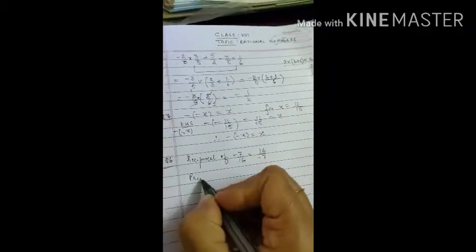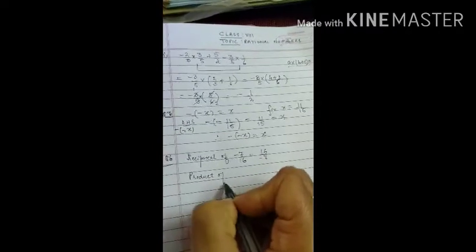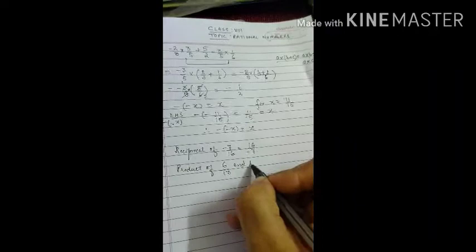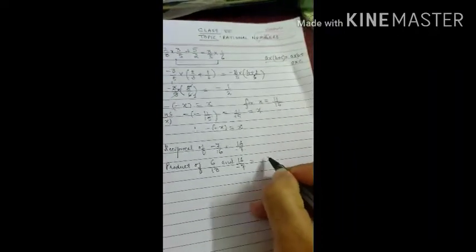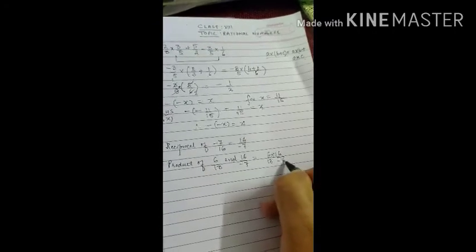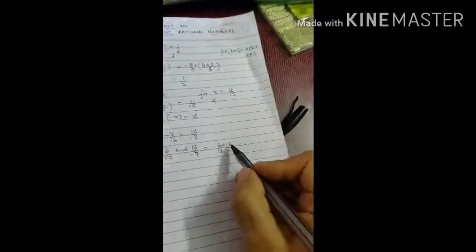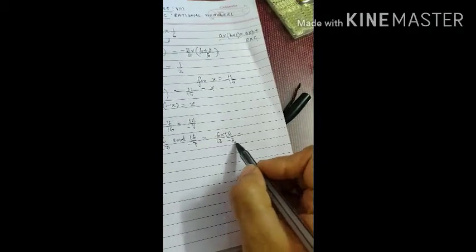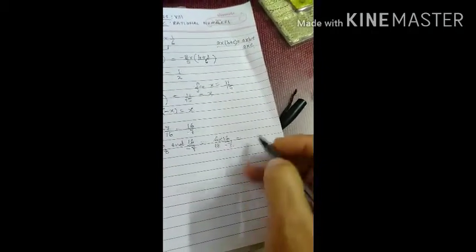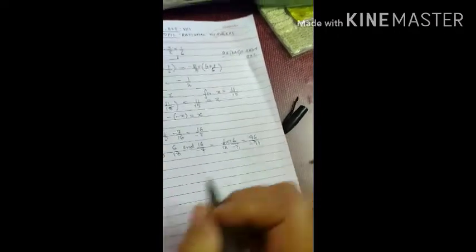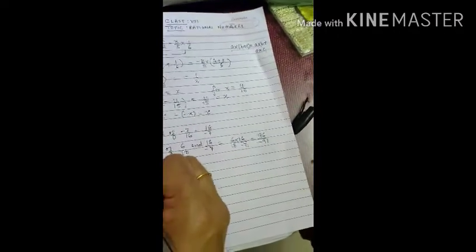So the product of 6 by 13 and 16 by minus 7 is 6 cross 16 by this. The two rational numbers are multiplied by multiplying their numerators together and denominators together. So it is 96 by minus 91.